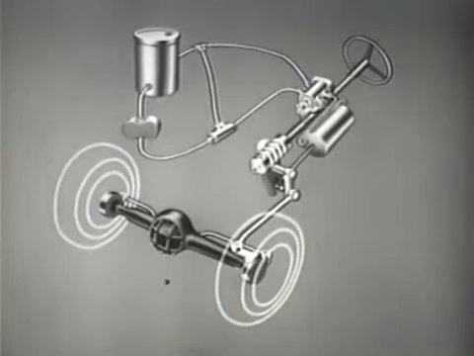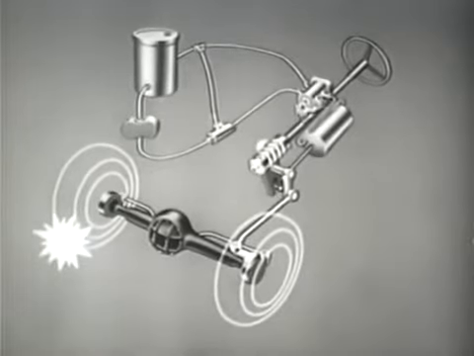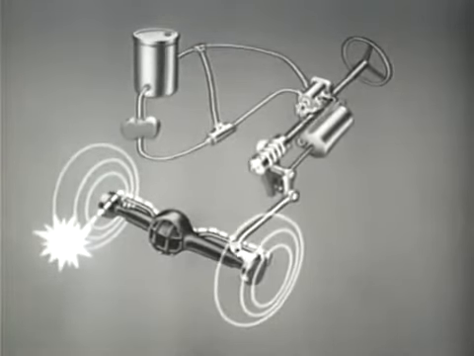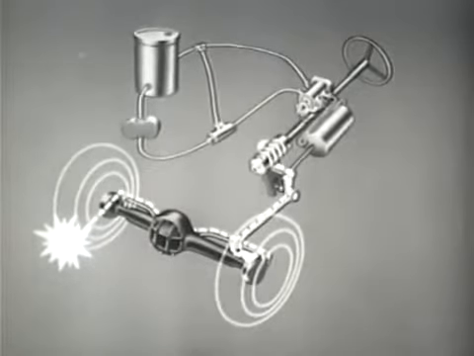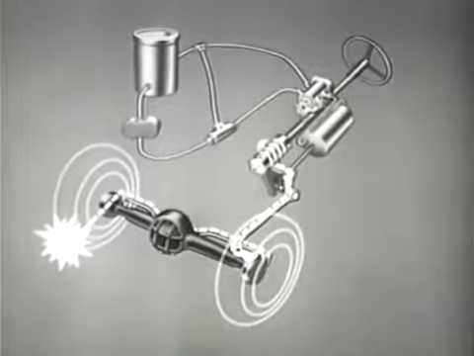When one of the front wheels is subjected to road shock, the shock is transmitted through the steering linkage to the Pitman arm and the Pitman arm shaft lever. The Pitman arm lever then actuates the cam, causing it to move up or down depending on which wheel receives the shock.